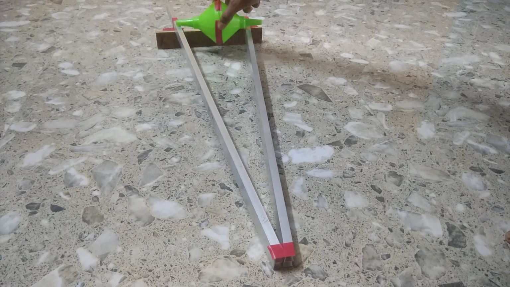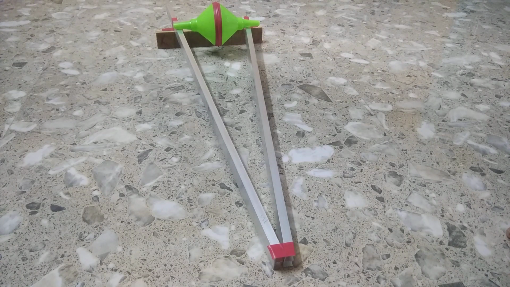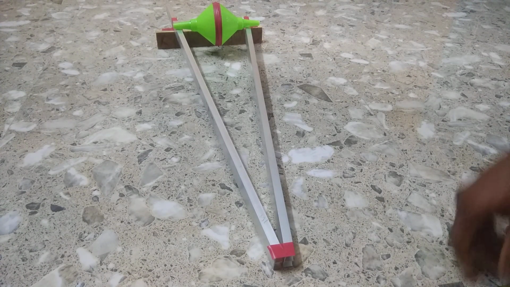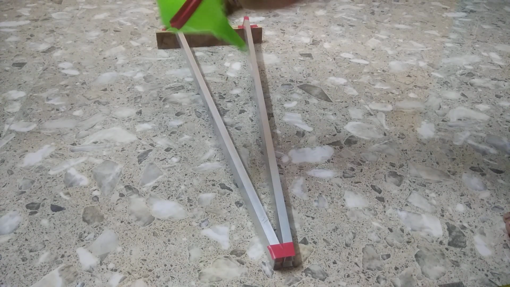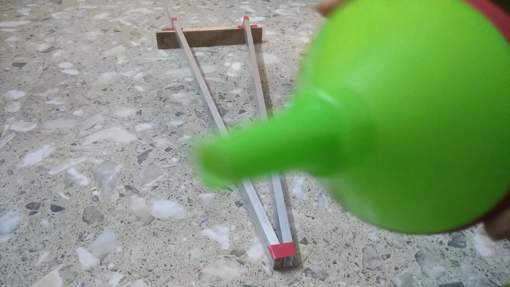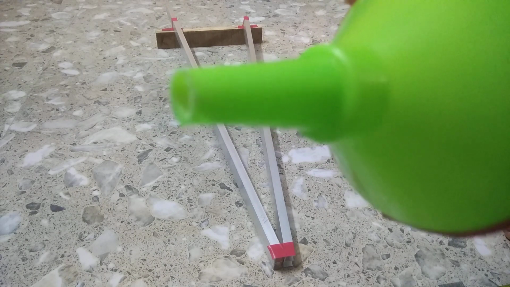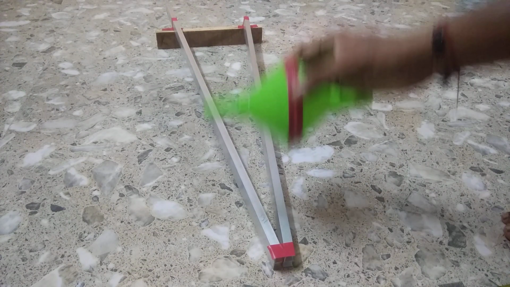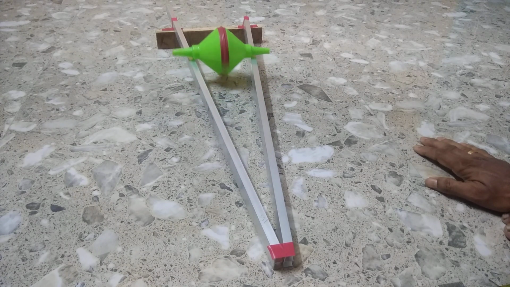Here you see? Here it is 6 centimeter. We measure this one, we are getting 6 centimeter. That means actually this is due to the structure, it is going from higher level to lower level. Because the geometrical shape of this object is unique. That's why it seems that it goes from lower level to higher level, but it doesn't, right? It goes from 7 centimeter to 6 centimeter. You see here?